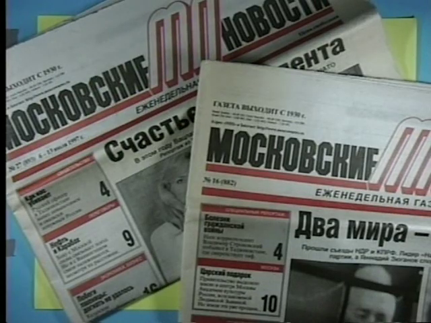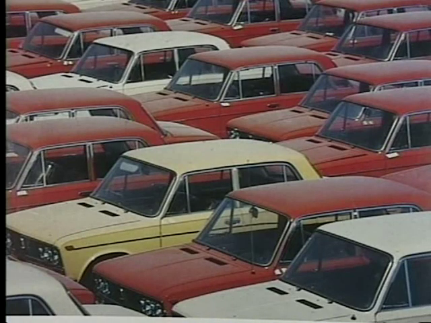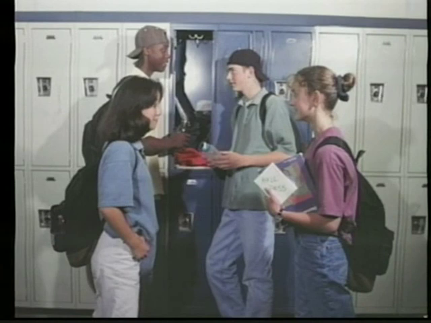Что это? Это газеты. Что это? Это машины. Кто это? And these are college students. Кто это? Это студенты. А кто это? Это школьники.